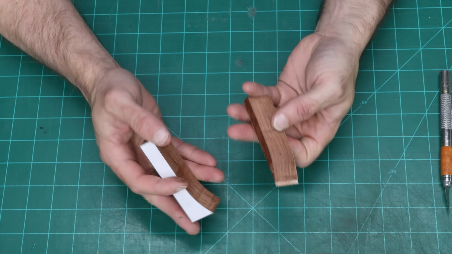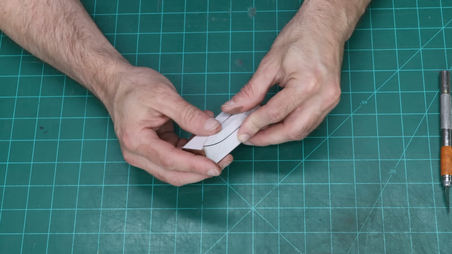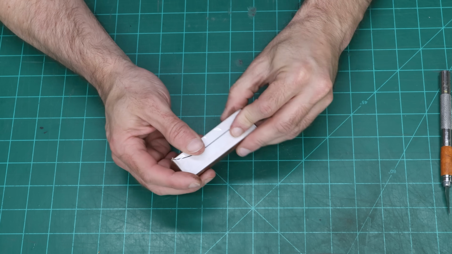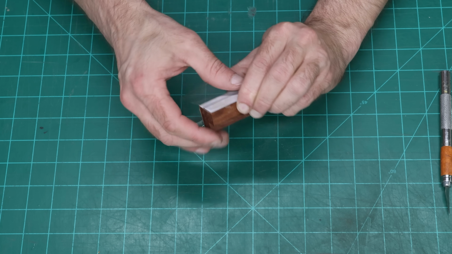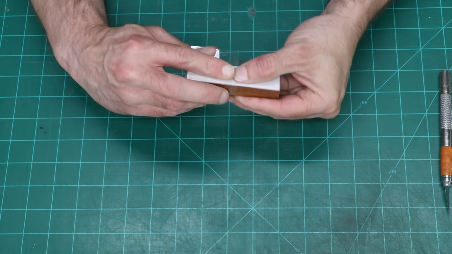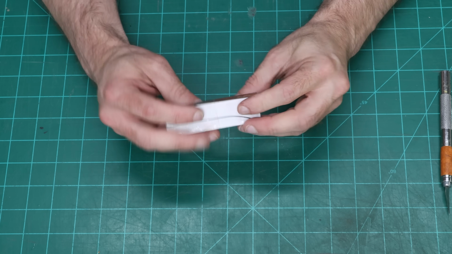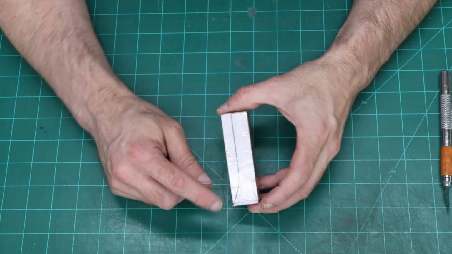Cut the one side off, but I kept the scrap piece. That's gonna go right back on, and I'm just gonna use some packing tape. Okay, now it's time to cut the other side.